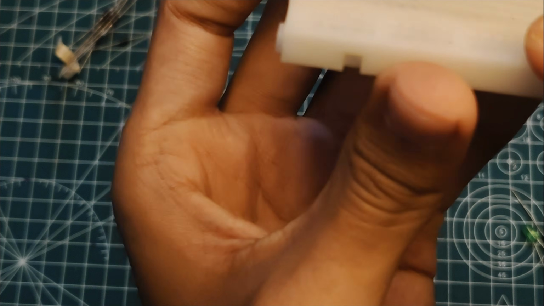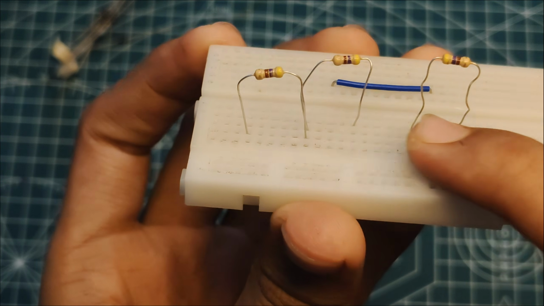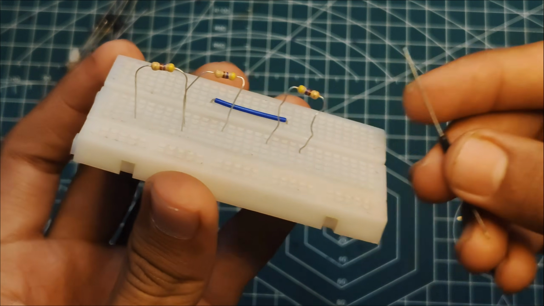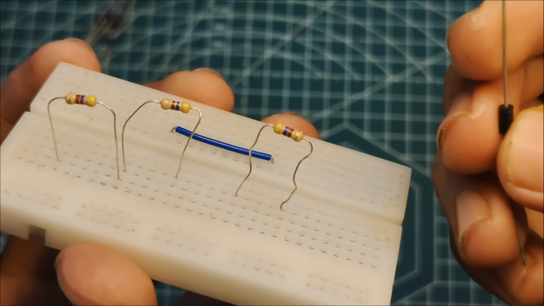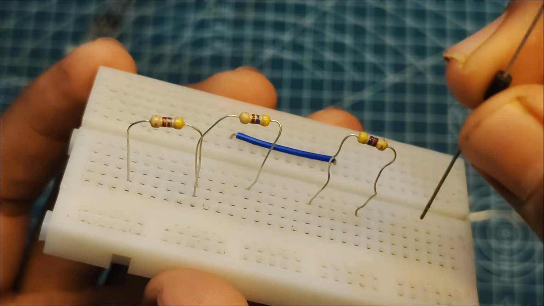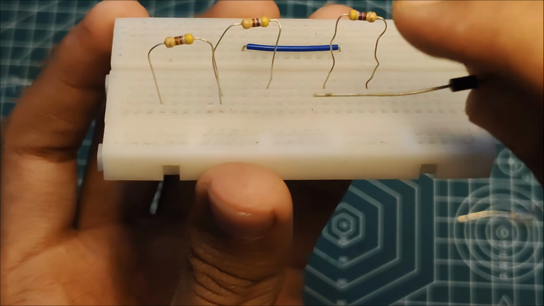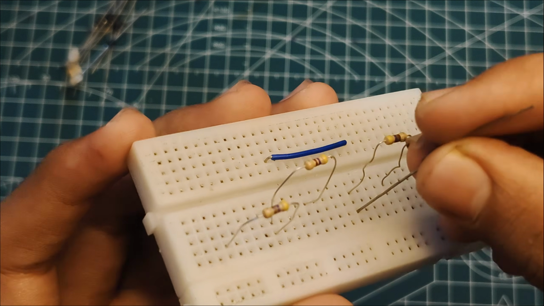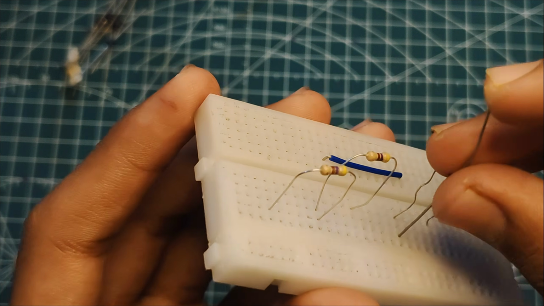Here I just made a small gap in between, and I use this diode. I have this diode here. Try to put the silver side on your right side, the resistor side. So put it in this way.